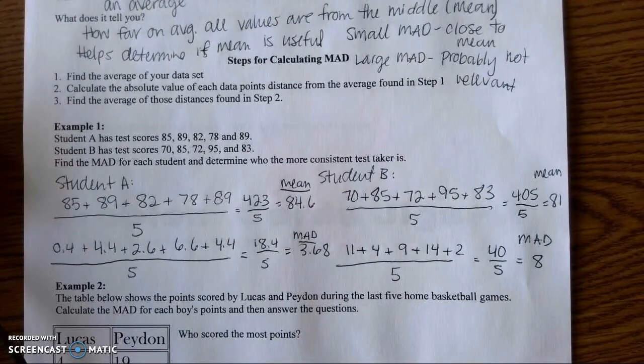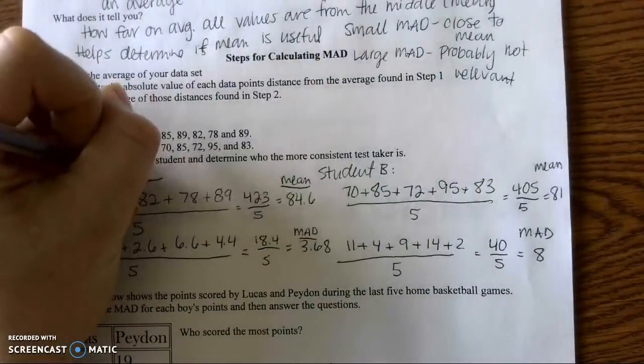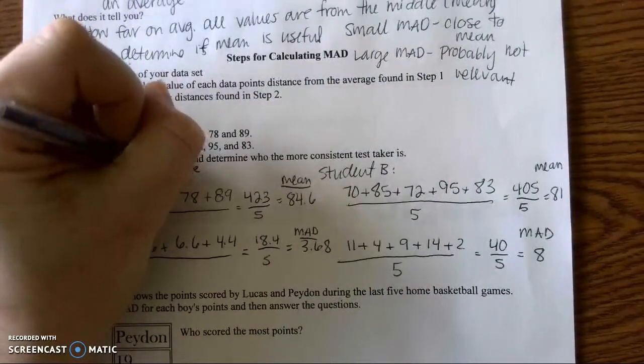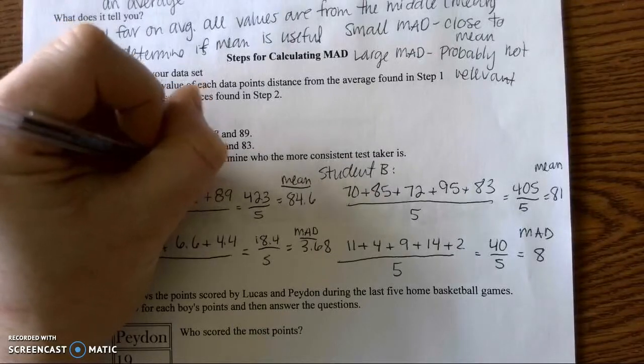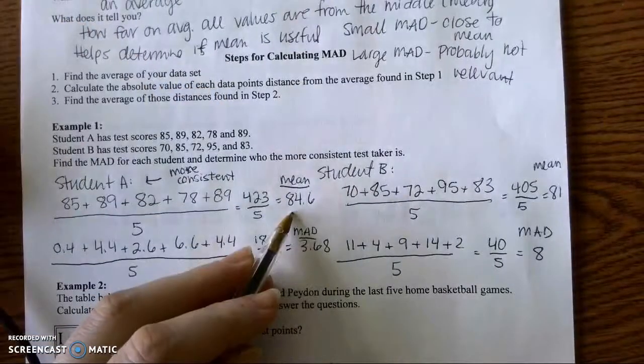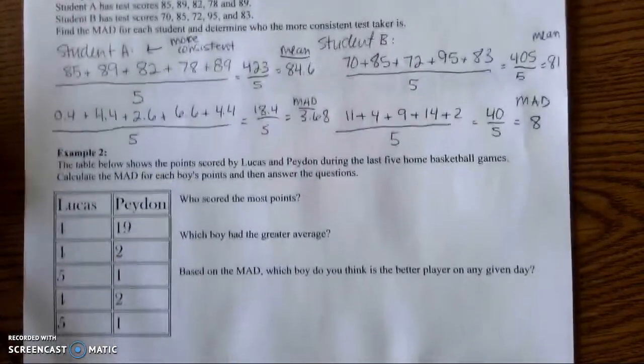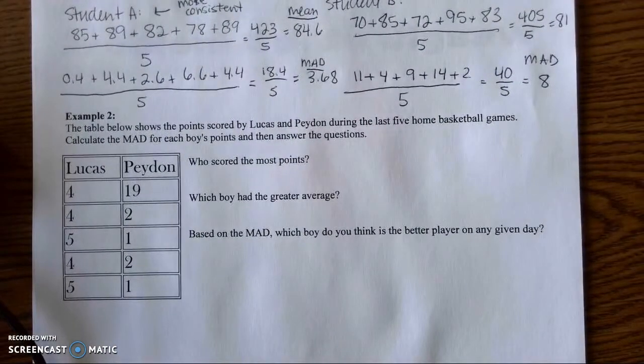If you're looking for the more consistent test taker, you're looking for one who has a smaller MAD, so student A would be more consistent, because the MAD is closer to the mean. It's a smaller MAD.